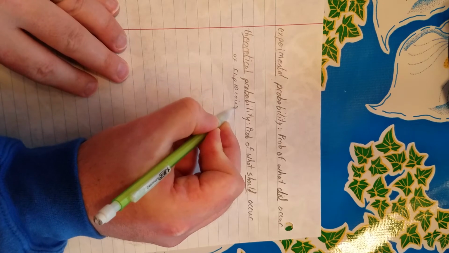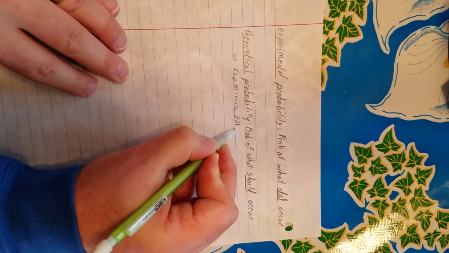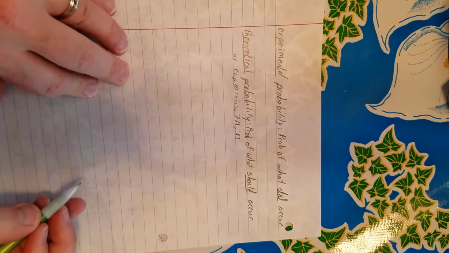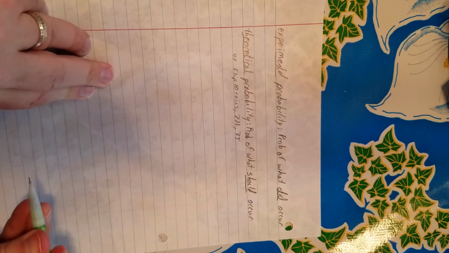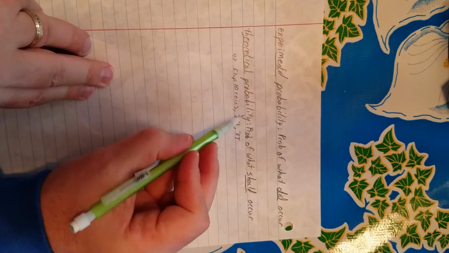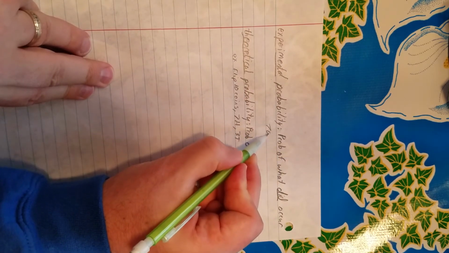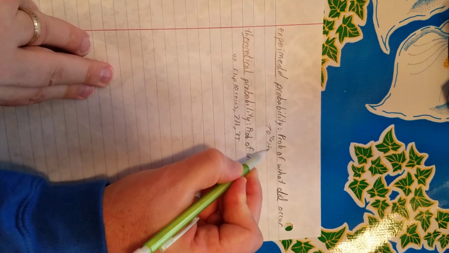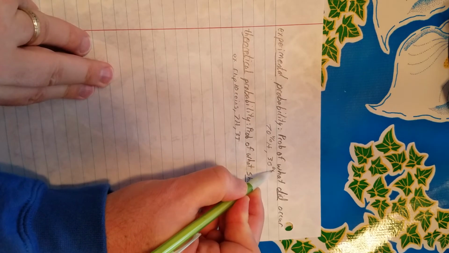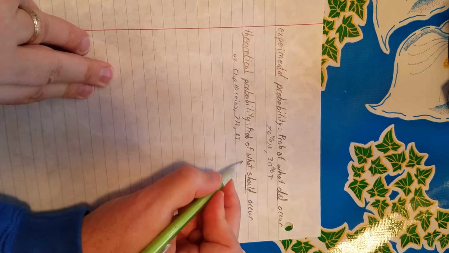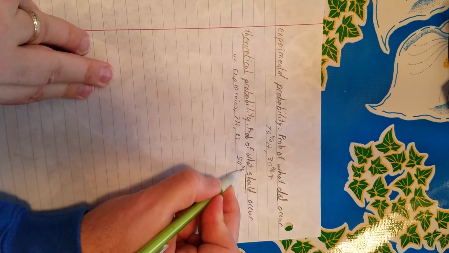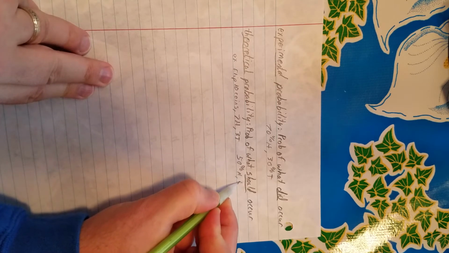And in my experiment, I got 7 heads and 3 tails. I didn't do anything wrong. That's just what the results were. The experimental probability would be 70% heads and 30% tails. Where again, the theoretical is what should have happened, 50% of each.